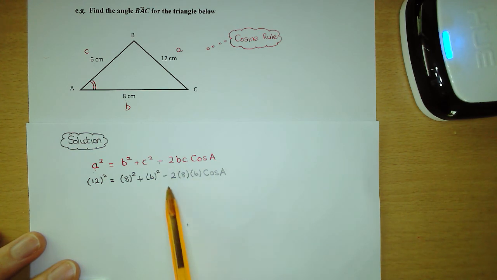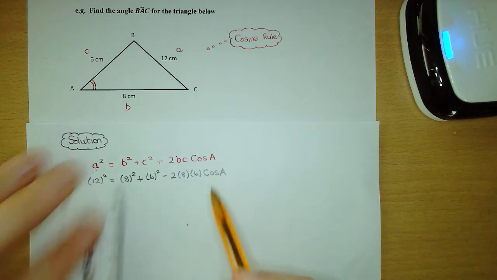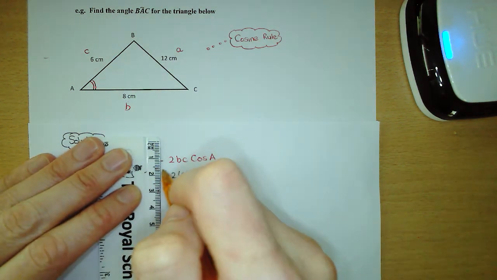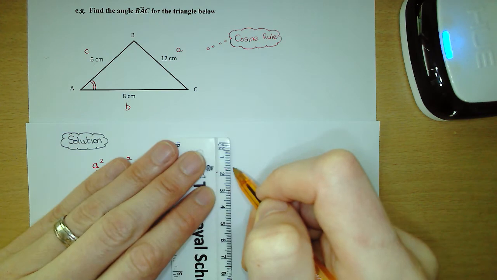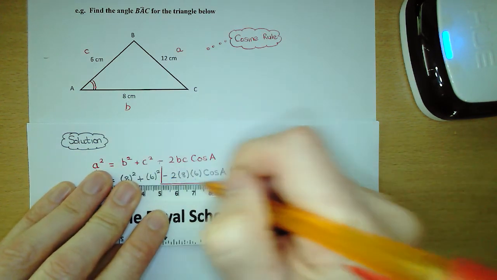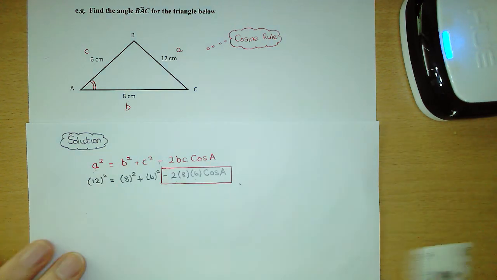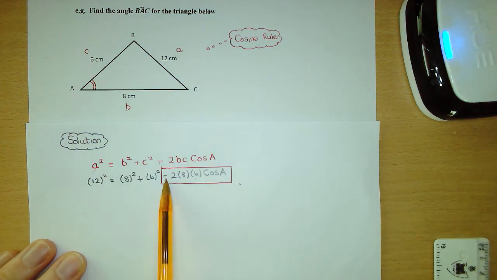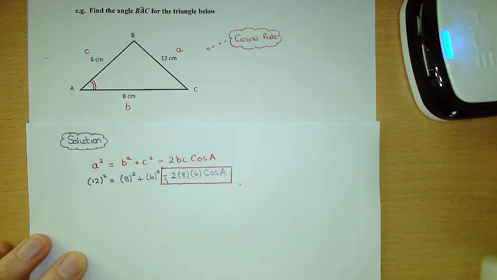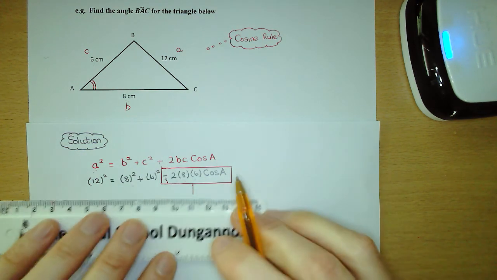So this term being minus 2 bracket 8 bracket 6 cos A. That is all one term. So I'm going to put a box around all of that term. So you'll notice that this term is negative. So what we're going to do is move this entire term over to the other side.